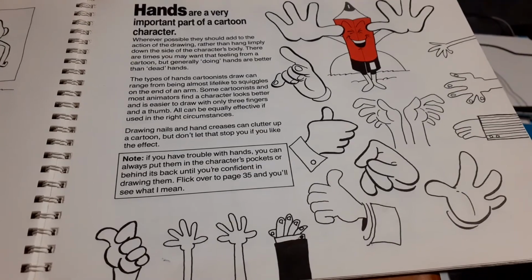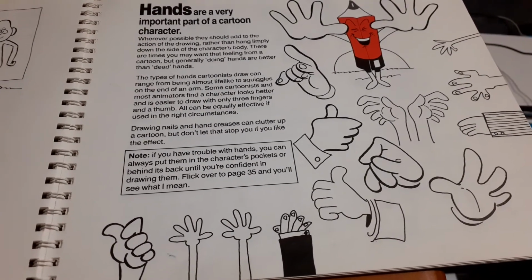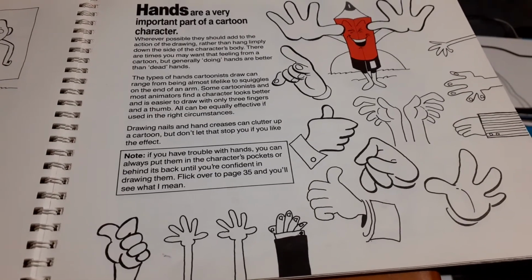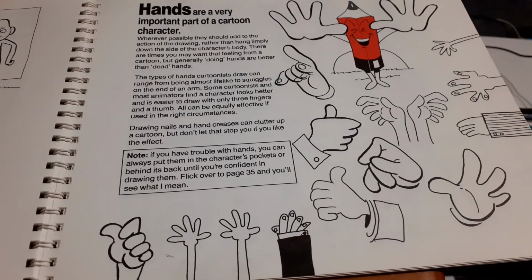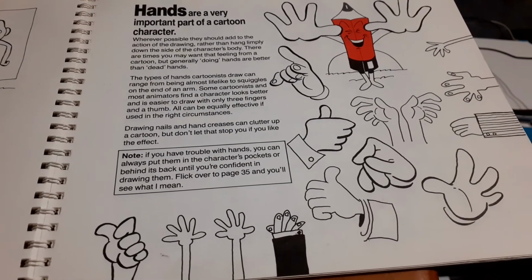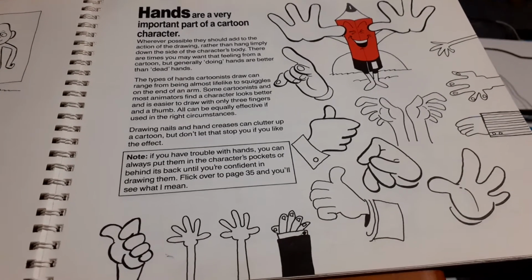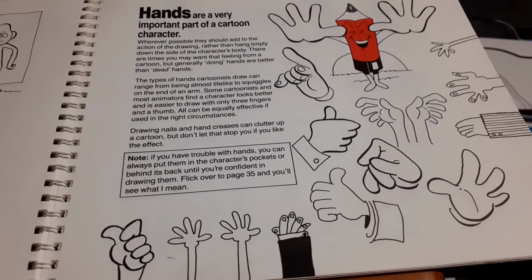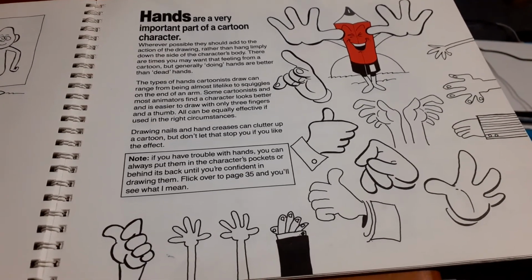The types of hands cartoonists draw can range from being almost lifelike to squiggles on the end of an arm. Some cartoonists and most animators find a character looks better and is easier to draw with only three fingers and a thumb. All can be equally effective if used in the right circumstances.